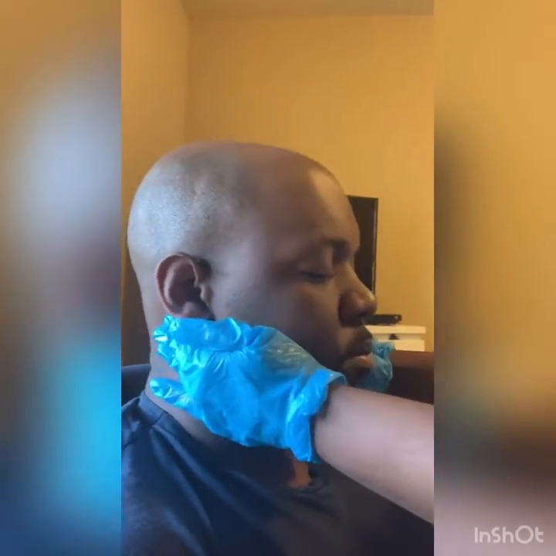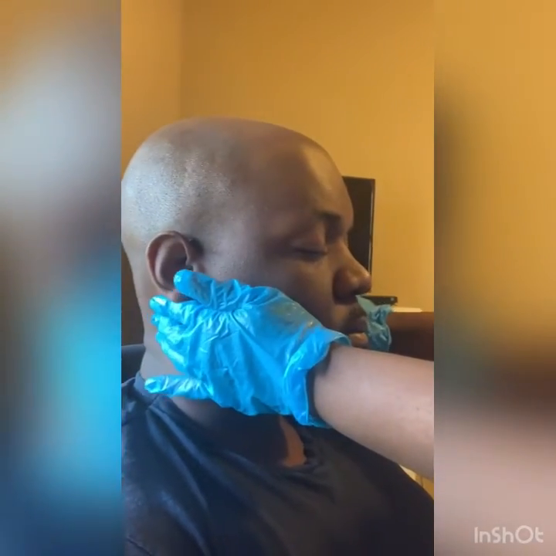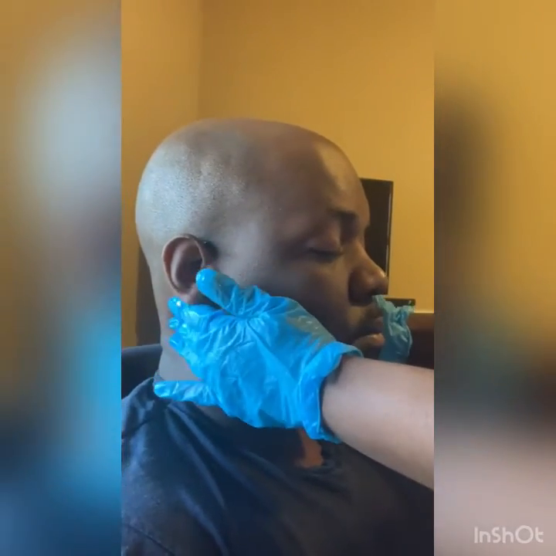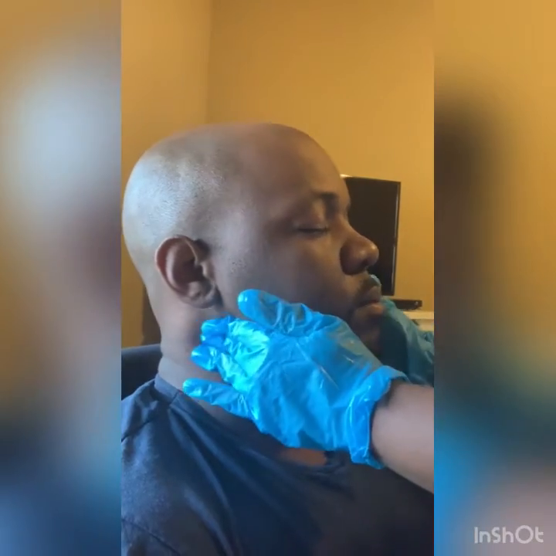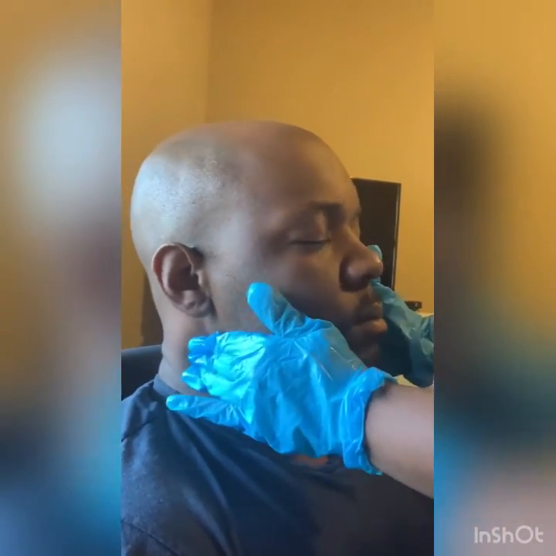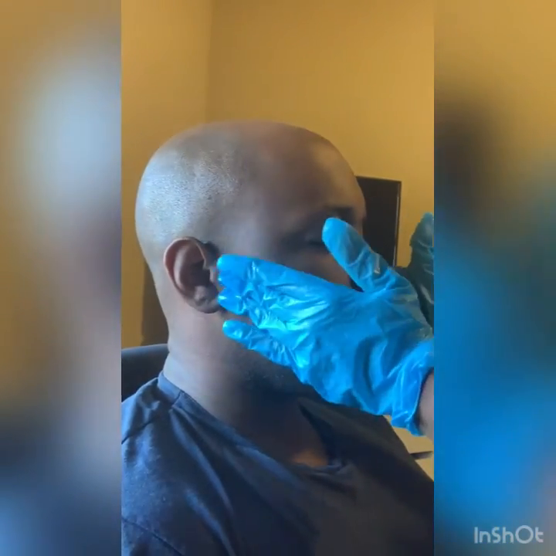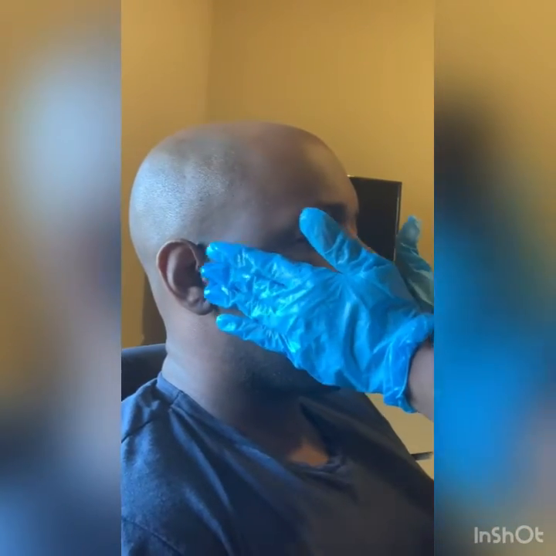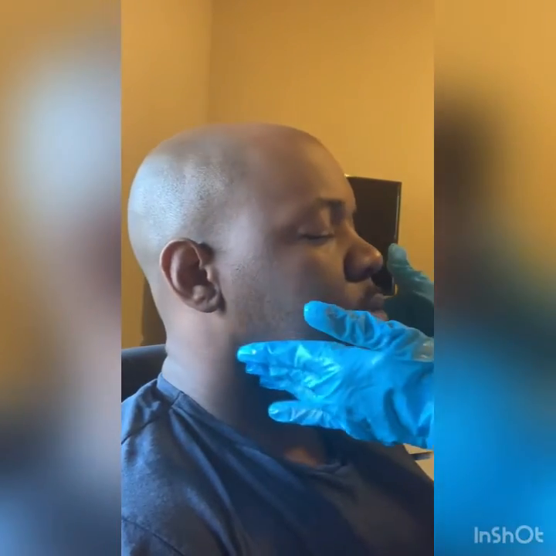I'm going to assess the occipital, the tonsillar or jugulodigastric. I'm going to move my way to the parotid salivary gland, the submandibular, as well as the submandibular gland.